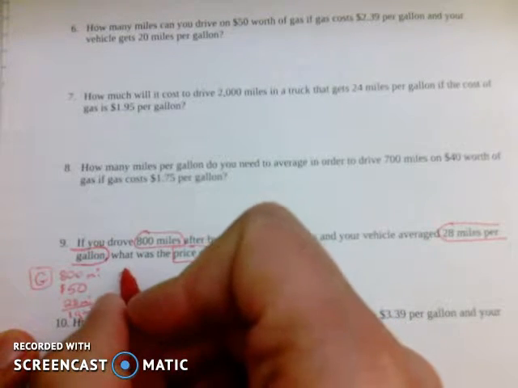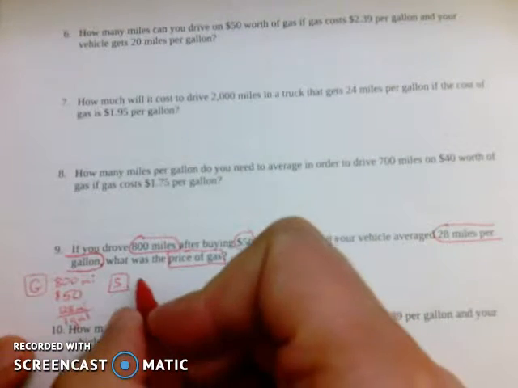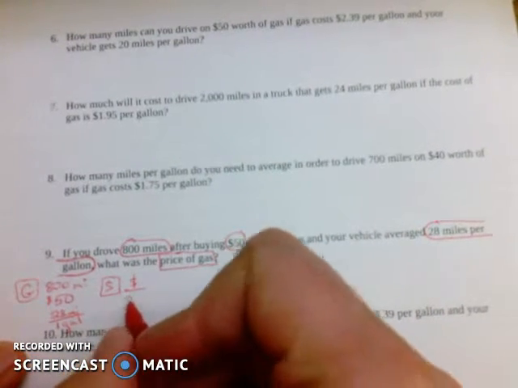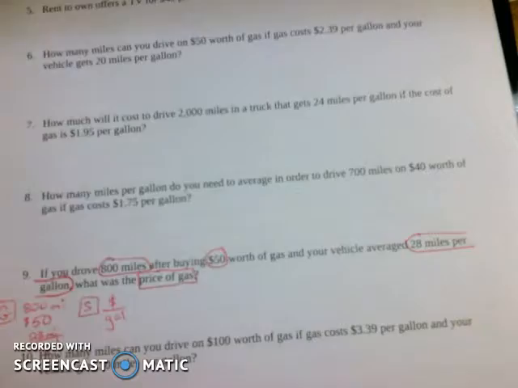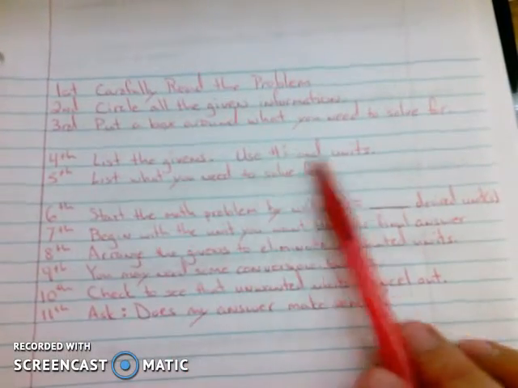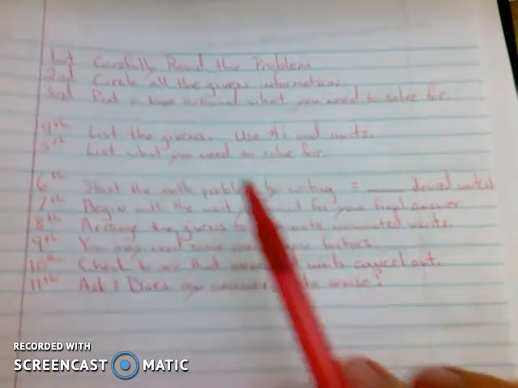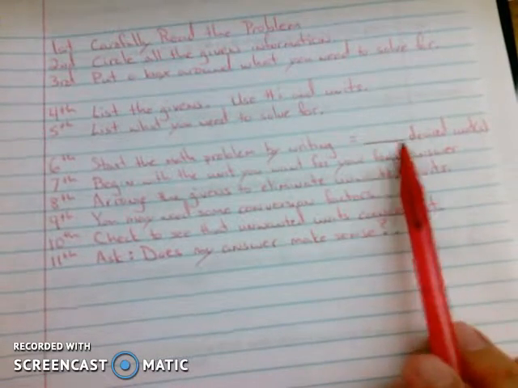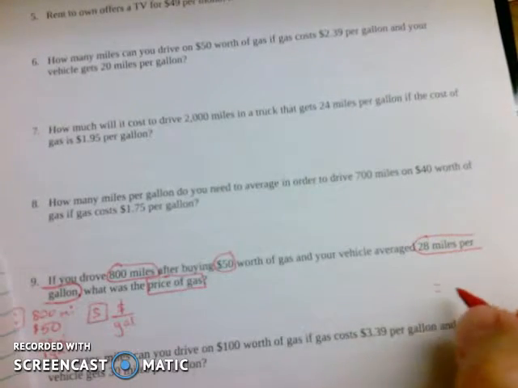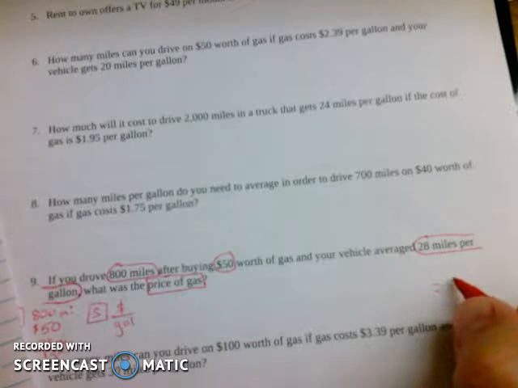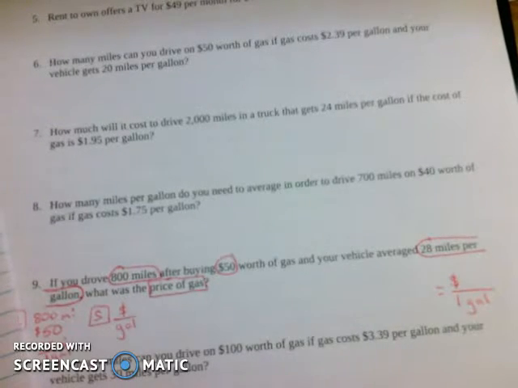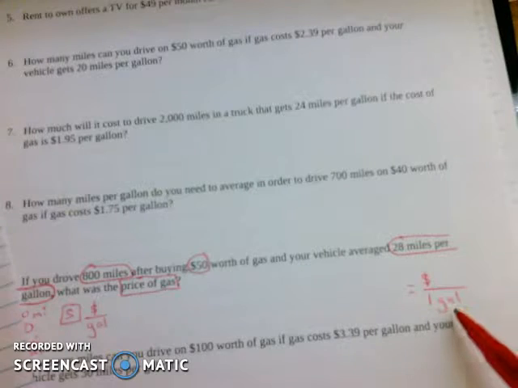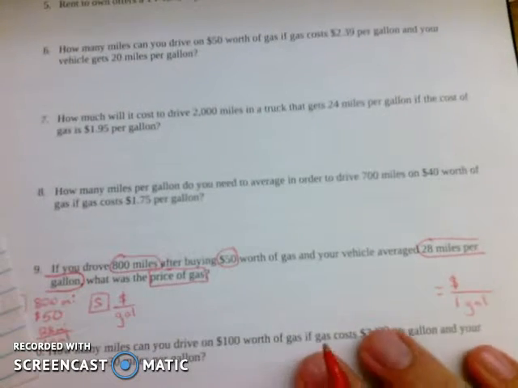What am I trying to solve for? Okay, I'm trying to solve for the price of gas. So it's going to be dollars per gallon. Right? Trying to solve for that. Okay, so list my givens, use numbers and units, list what you need to solve for. We did that. I'm going to start the math problem by writing the equal sign, leave a blank space, and write your desired unit. So we're going to go way over here, write an equal sign, a blank space, and in this case we'll do a dollar sign per gallon. Right? This is what our answer is going to look like, so many dollars per gallon for the price of gas.